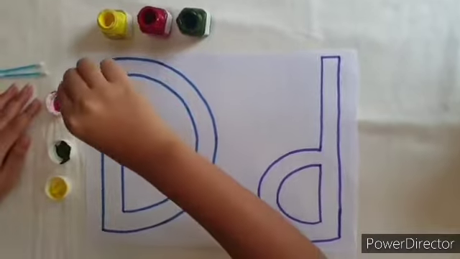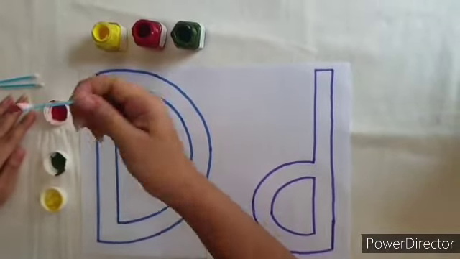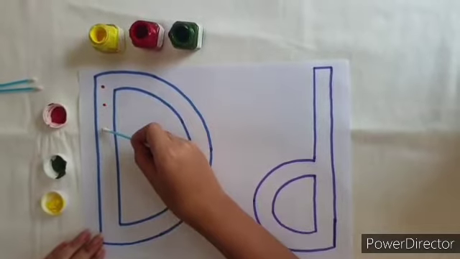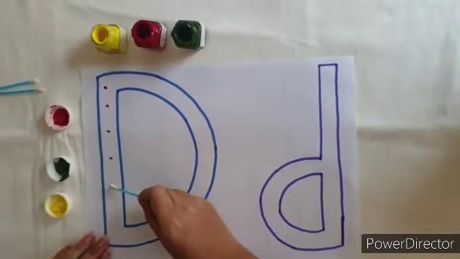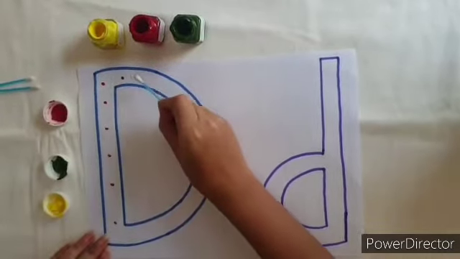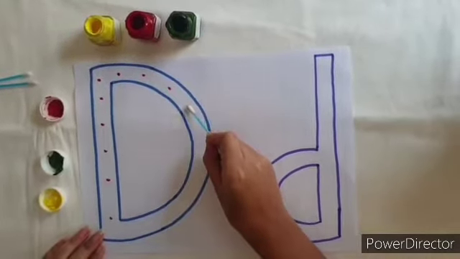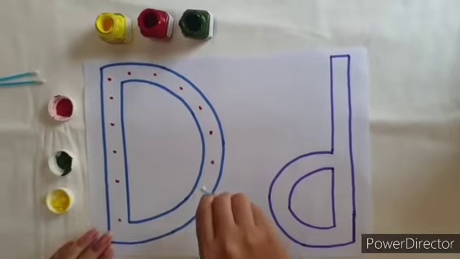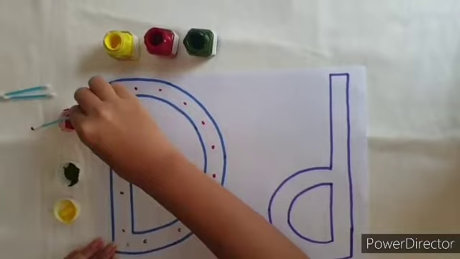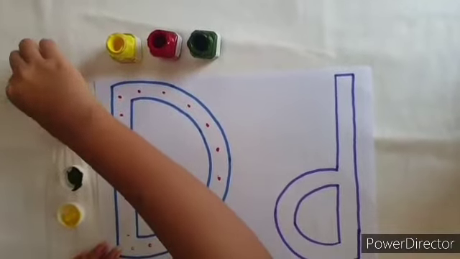And now we will dip the earbud in the color and make small dots in the capital D. D says D as in dot.